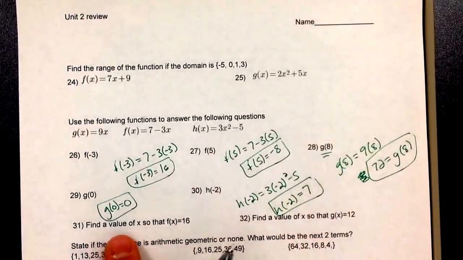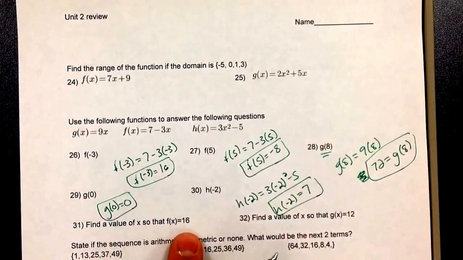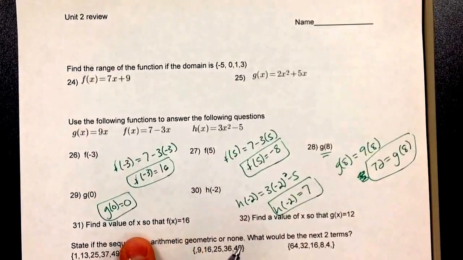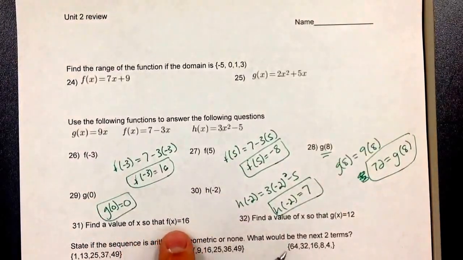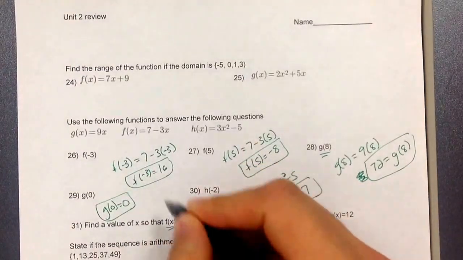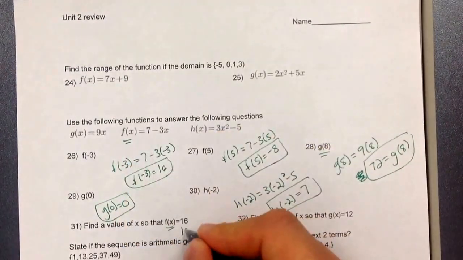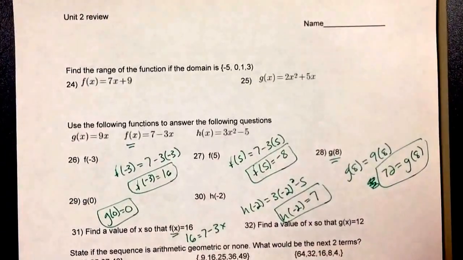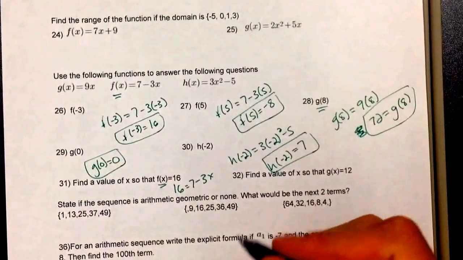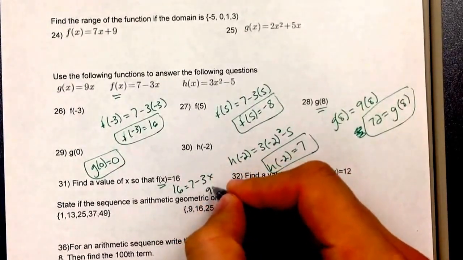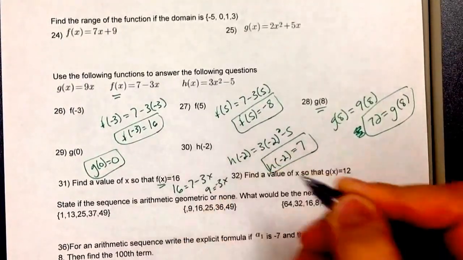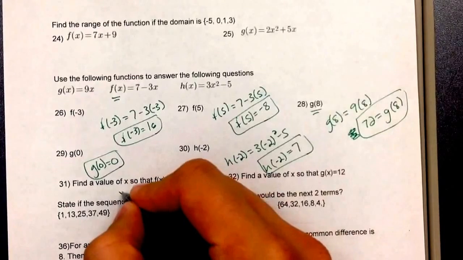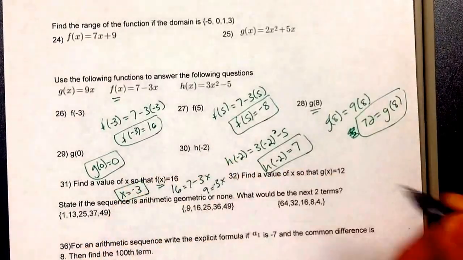My last one is find the value of x so that f of x equals 16. Remember, if they're asking for x, they will not give you an x value. So my function value is 16, still using f, still using this one. 16 is equal to 7 minus 3x. We are looking for the x value that would make this true. So I'm going to go in, subtract 7 from both sides. You'll get 9 is equal to negative 3x. Divide the 3 off, and you will get x is equal to negative 3.